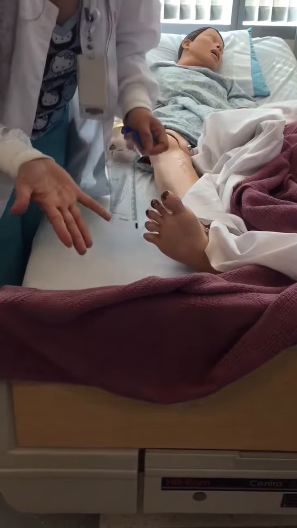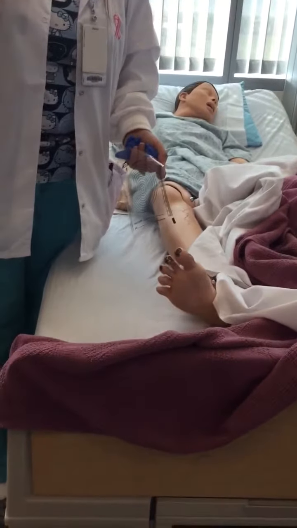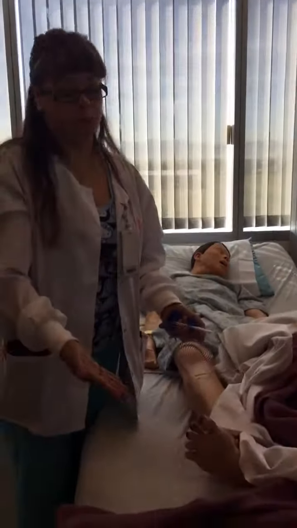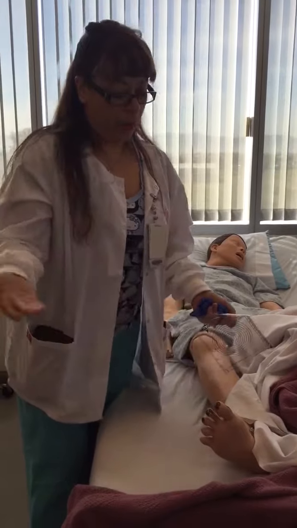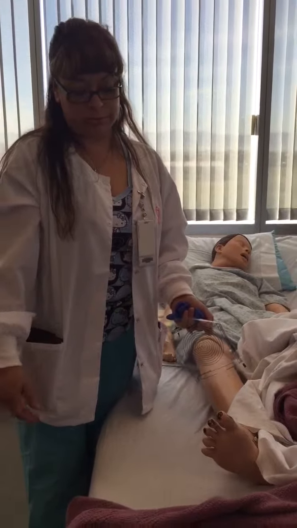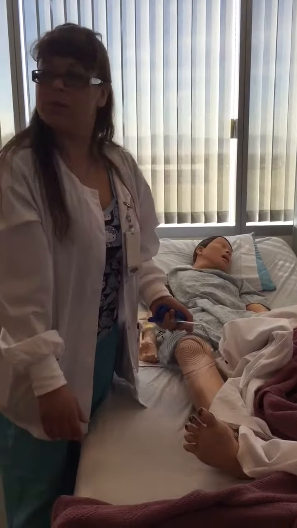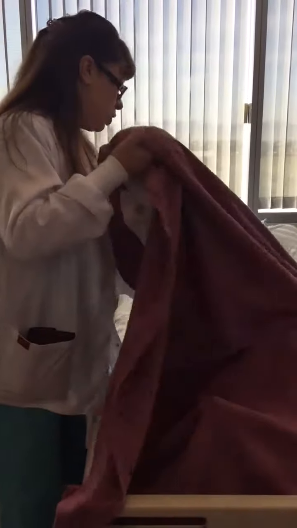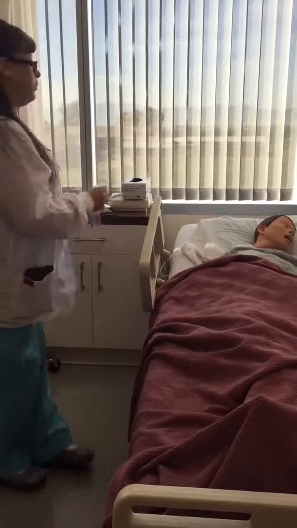Some of them, and of course with this one, what would we document for this one? Like what toe it is? Unstageable. We would say unstageable. And of course you would say what toe, like right great big toe. Describing where they are on the toes and what they look like. If it's possible to measure, then of course you're going to measure. Tiny little ones you can't measure. You just describe.